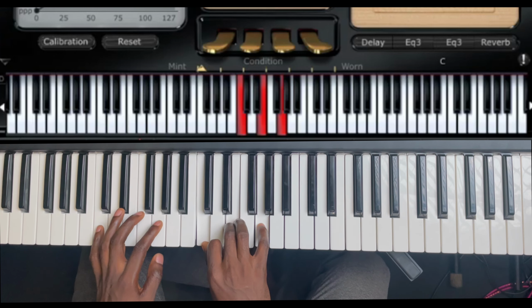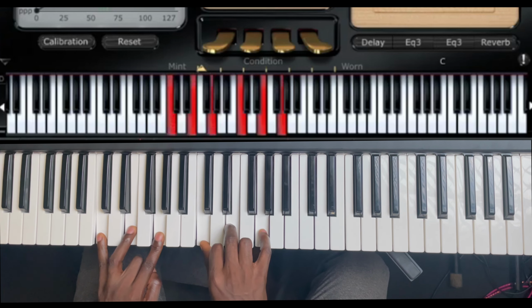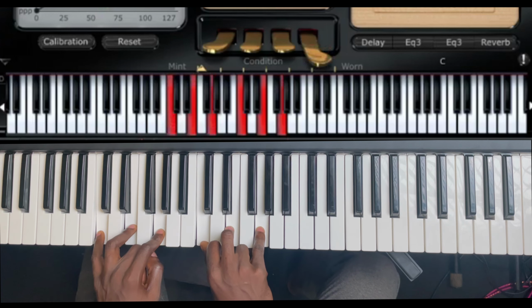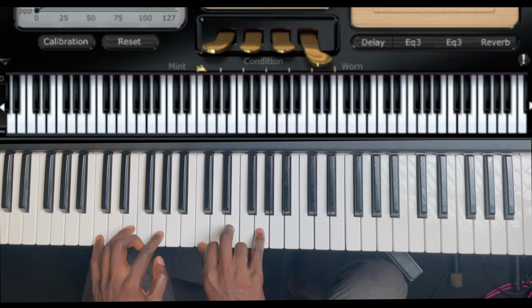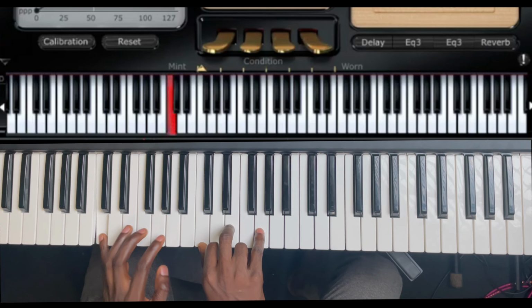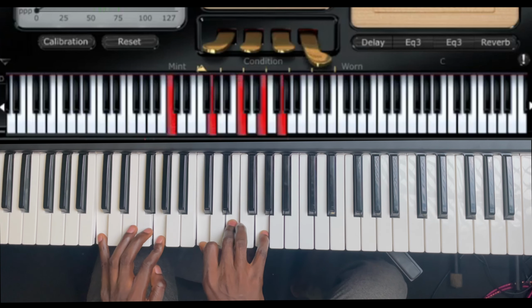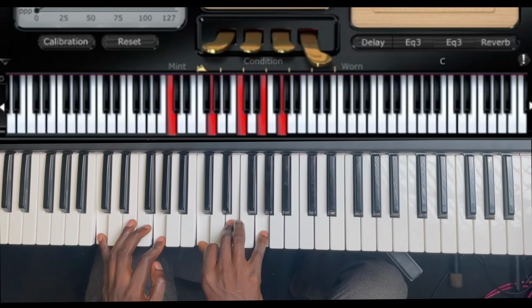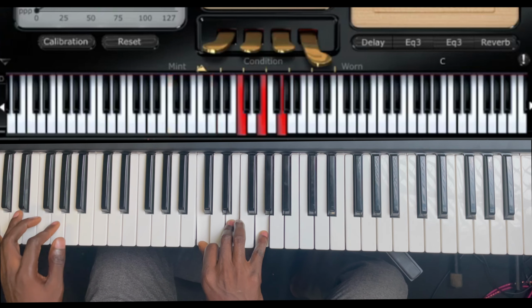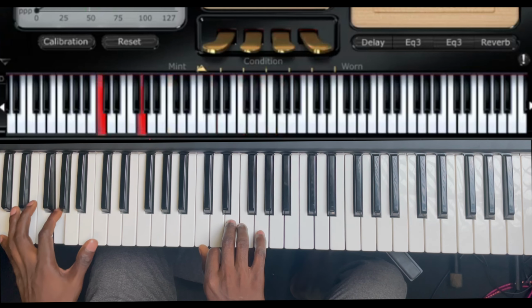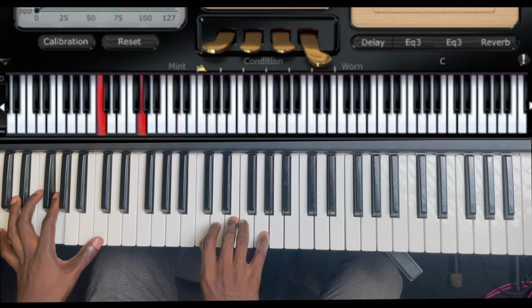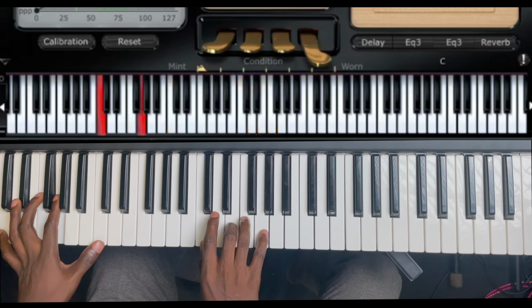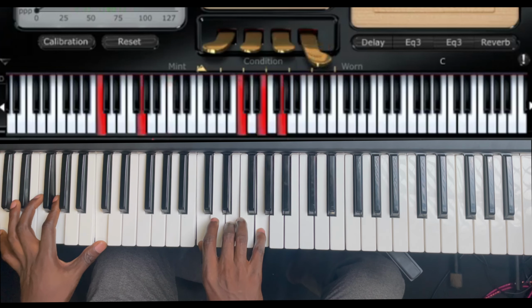For the left hand, we could play the same thing, but to get a better sound, we could just remove our third and play our root and fifth, something like this. If you want to stretch, you could go down an octave and play your root, your fifth, and another root. So this is a major triad.